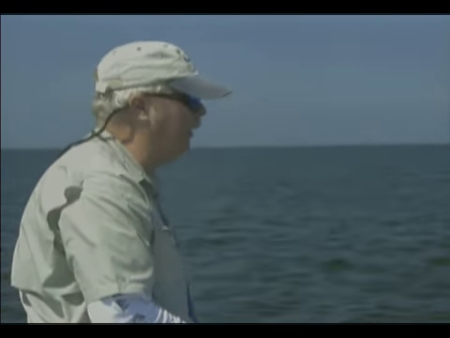Now, I'll drift out here, and if we don't catch any fish at this depth, I'll make another drift at a different depth off this point, probably closer in because it's a little rockier in there and it's a high tide. We can safely go in there. And I keep watching the bottom.